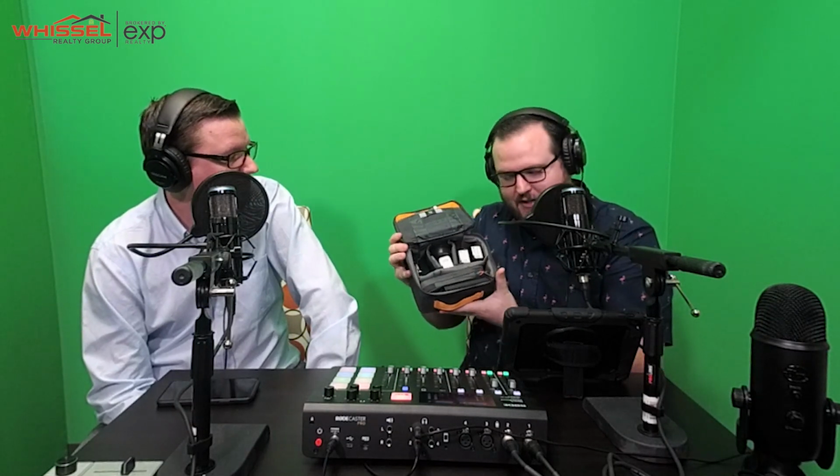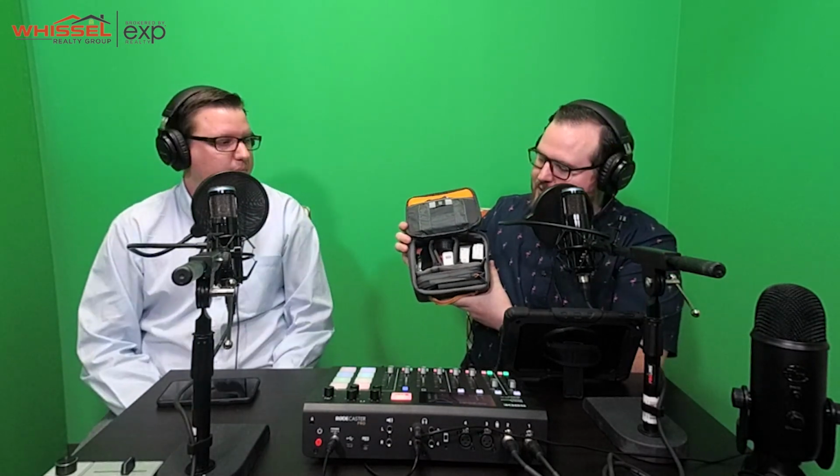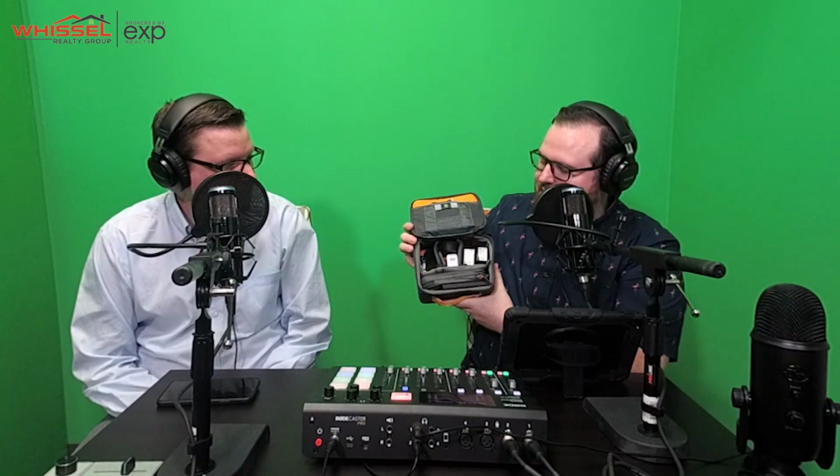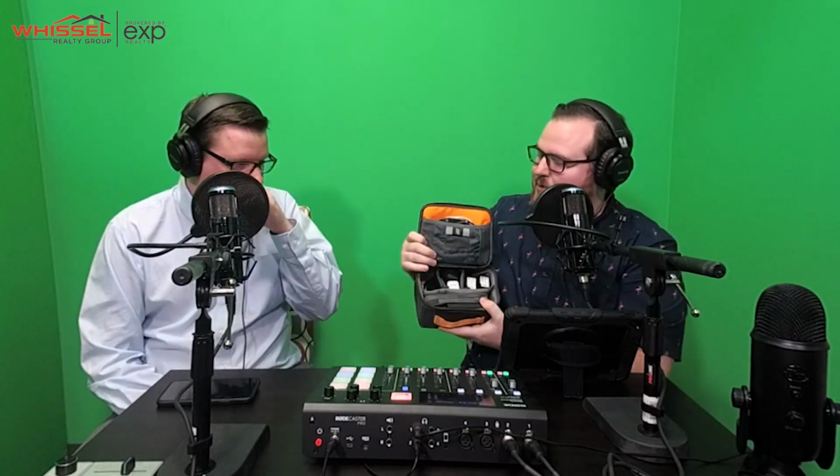Normally it's for a mirrorless camera or something, but I use it to organize my batteries and my memory cards. Up here I've got all my wires and things I need for my cameras, or charging cables. And up here I have some zip ties, because sometimes you just need zip ties.